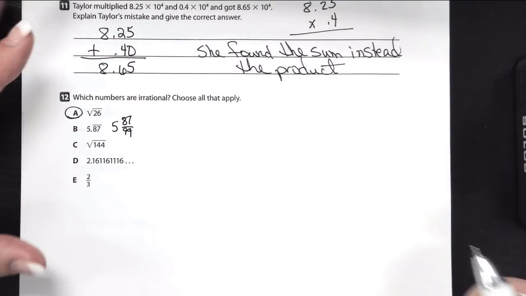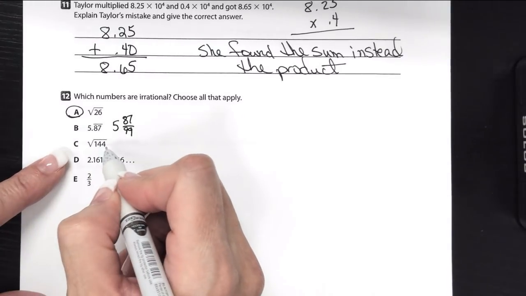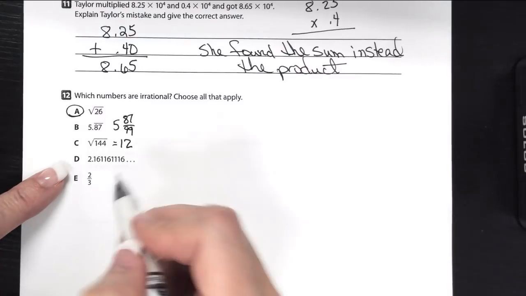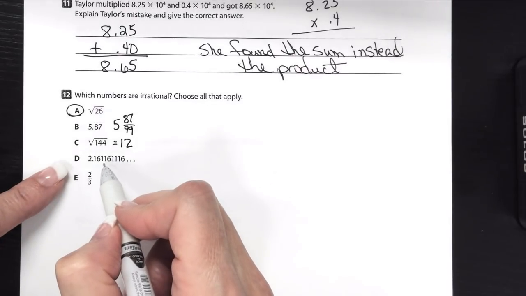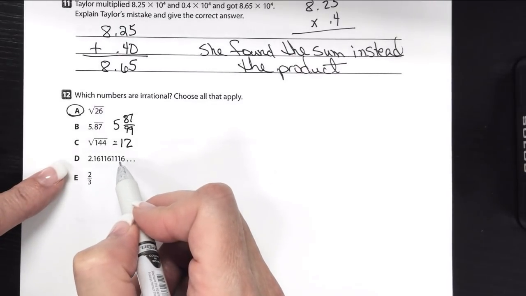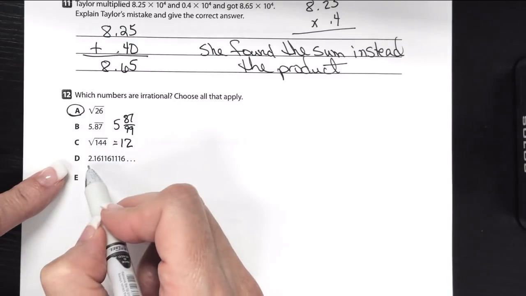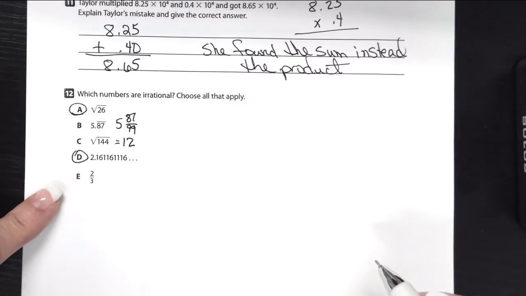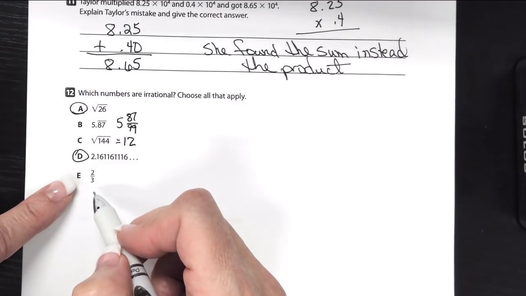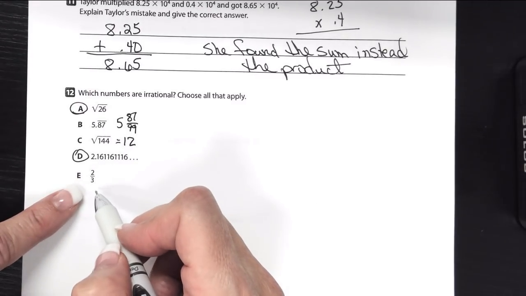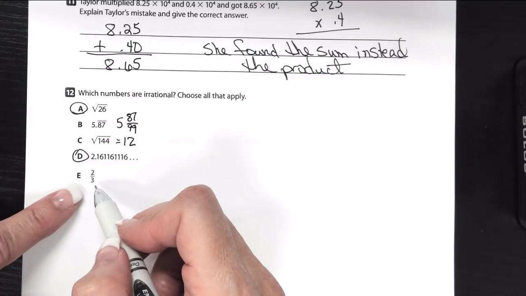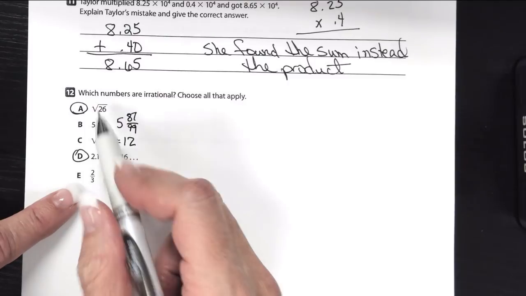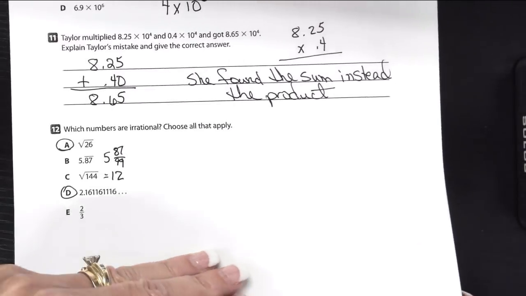I'm good with that. Square root of 144. That's 12. I'm good with that. 2.16, there's a pattern, but it is not repeating, so that is irrational. And E is 2/3. A fraction is rational, so that can't be it. Never pick the fraction when they're looking for an irrational number. Okay? All right, moving on.